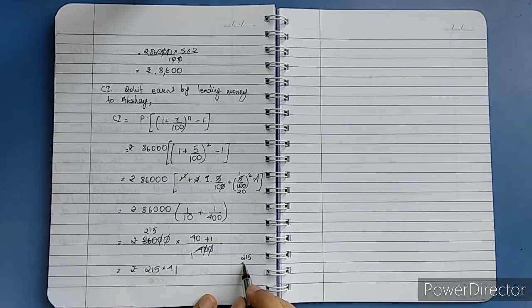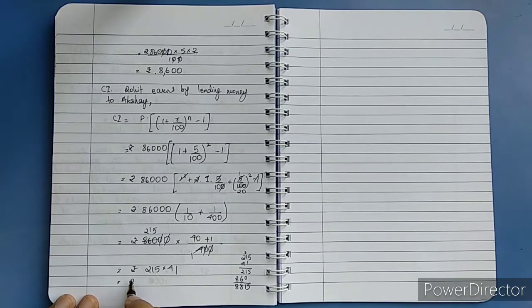215 into 41. 215, 5 4s are 20, 4 ones are 4, 5 6, 4 2s are 8. So 8815. So this is equal to rupees 8815.